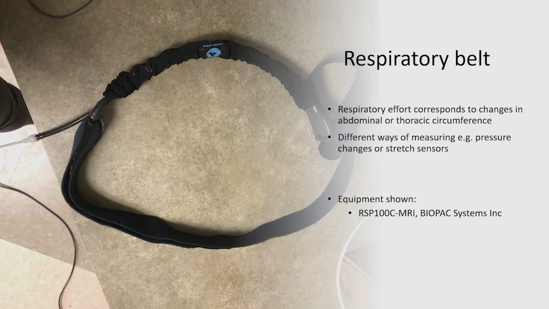A lot of times, especially if we have somebody that we're maybe not getting a good reading on, we'll put the belt on them while they're outside of the scanner, start our system, check the signal a little bit, and make sure that we're seeing the responses that we want to see before we send them back. There are different ways that these belts can capture the respiratory changes, like Meryl said, so I won't go into that in too much detail, but typically it's either a pressure change or stretch sensors.